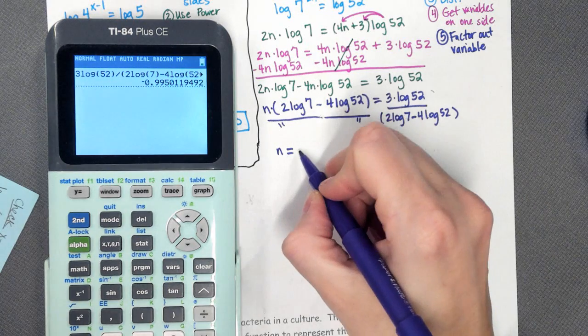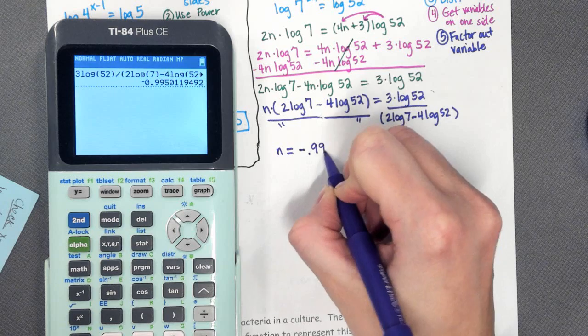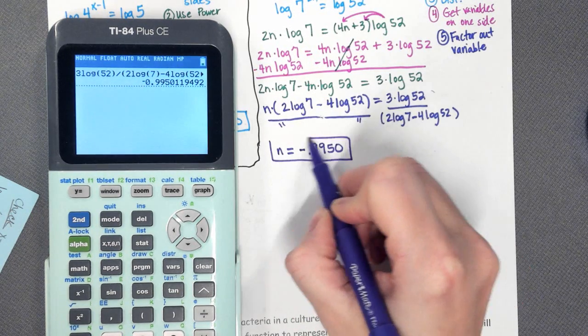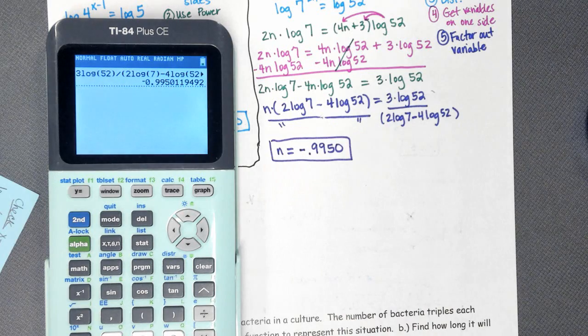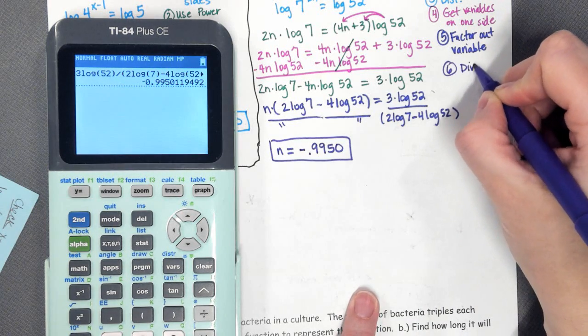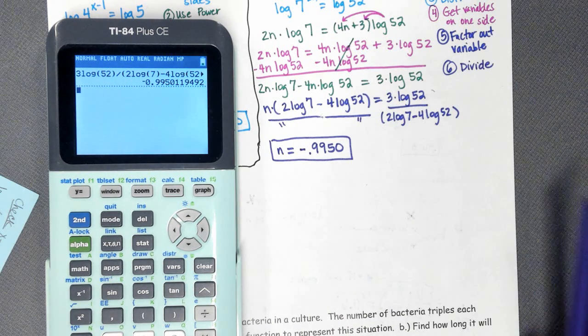And then you should get negative 0.9950. Oh, and then, sorry, the sixth step is to divide. Almost. All right, so then I'm going to have you guys try to start C.